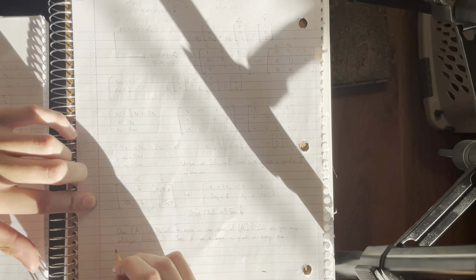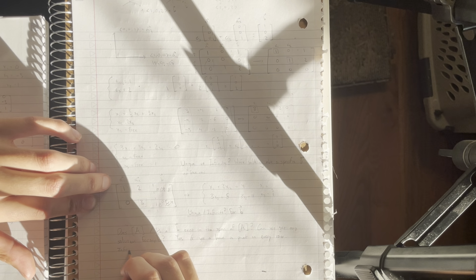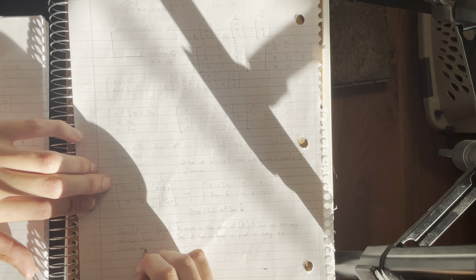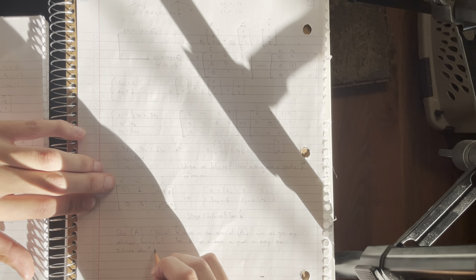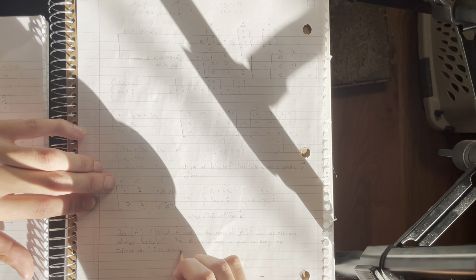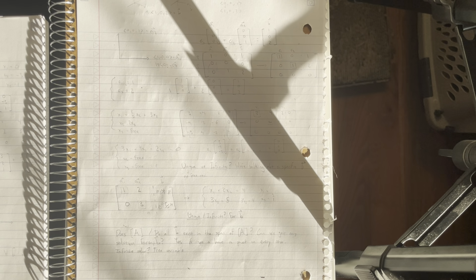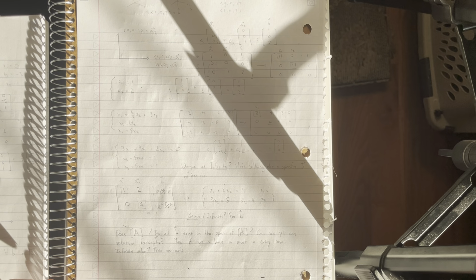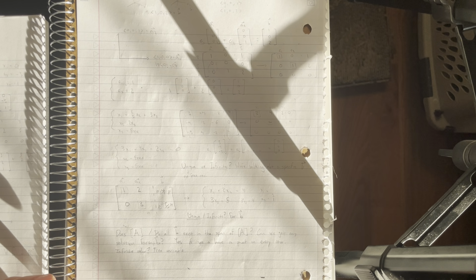Does it have infinite solutions? That would come down to having a free variable. And then, when does it not have infinite solutions? Well, it's really simple, really.